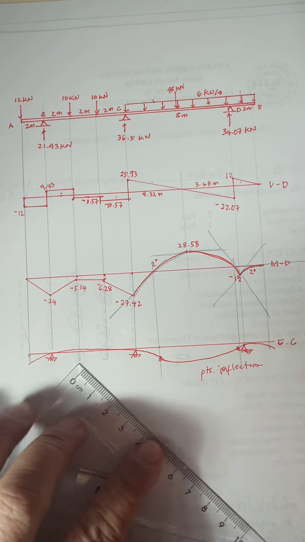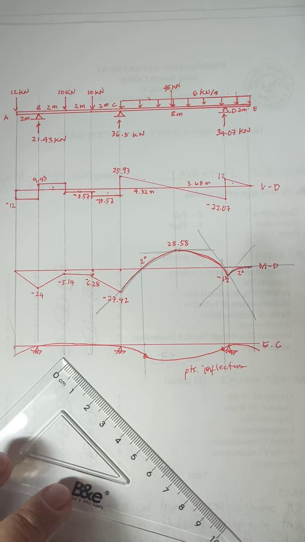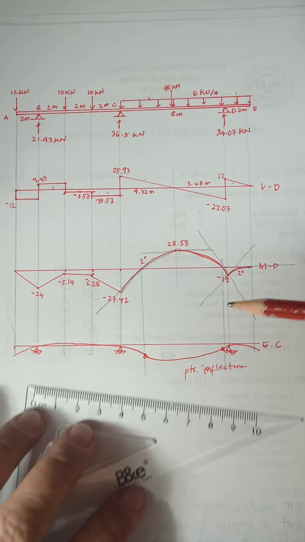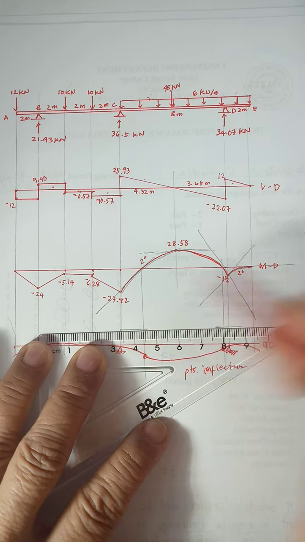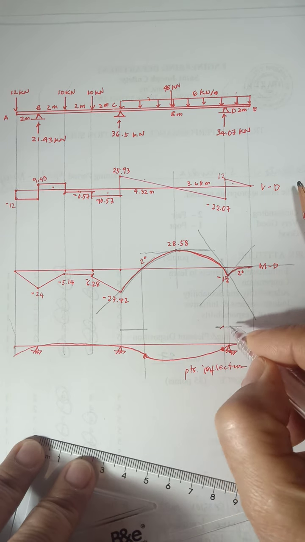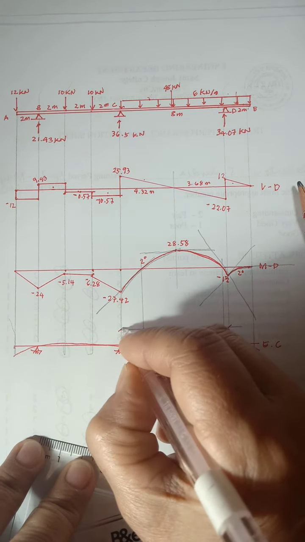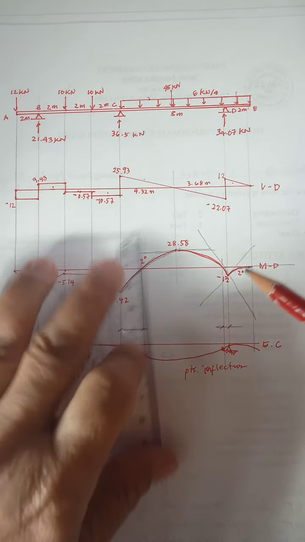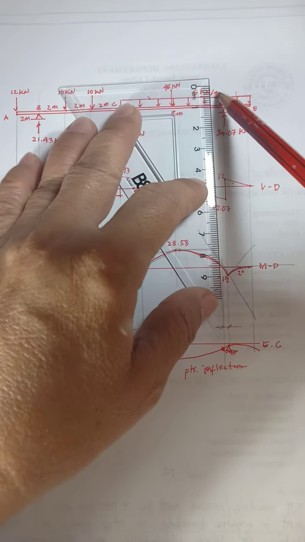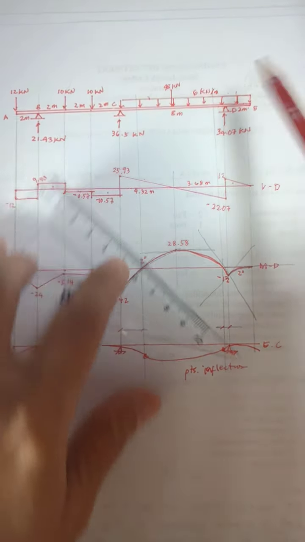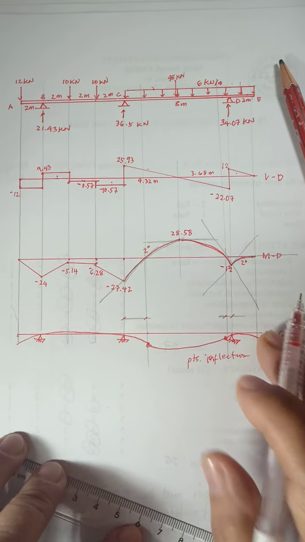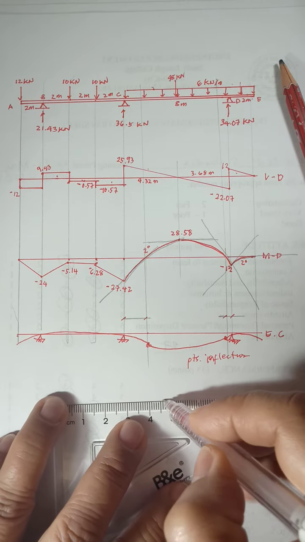Okay, to know the distance of the points of inflection, you will project this up here and then cut the beam. So your FBD will be this one.